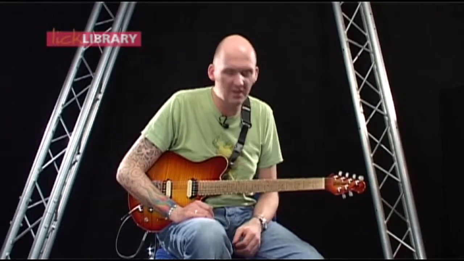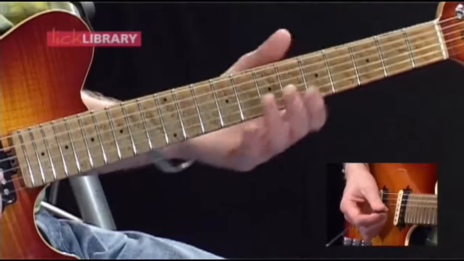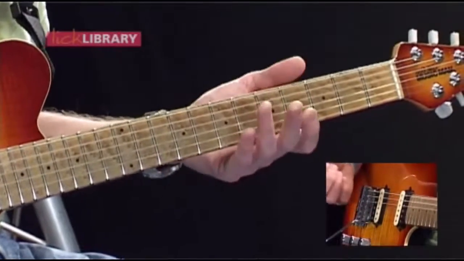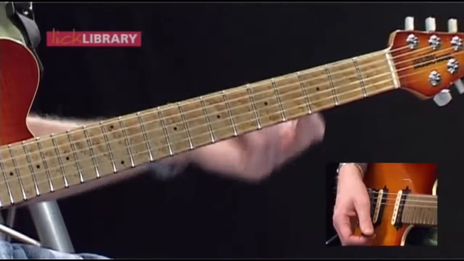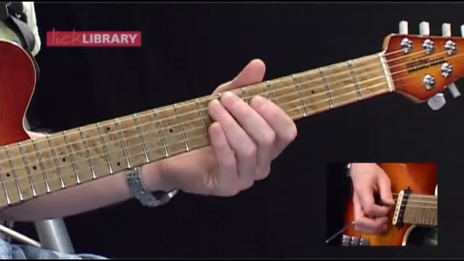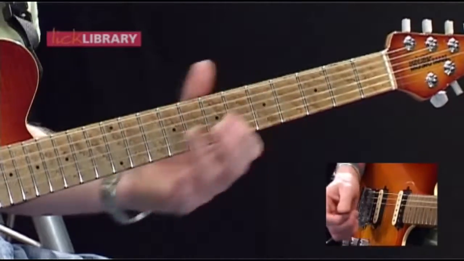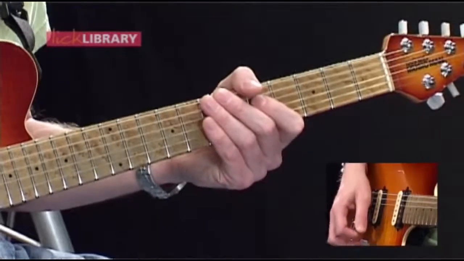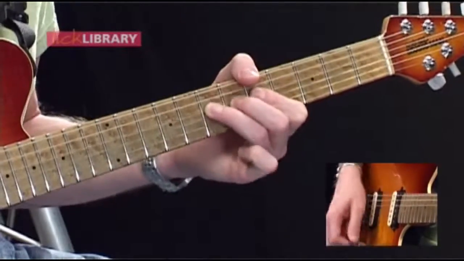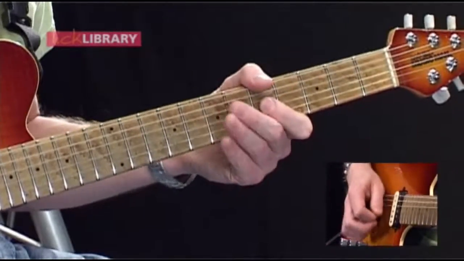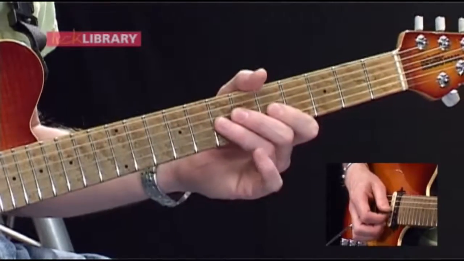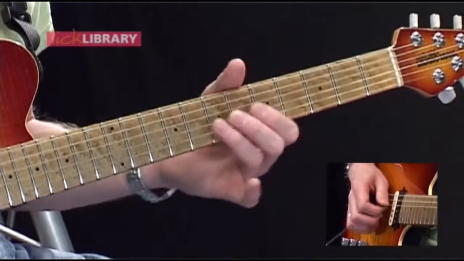Okay, what we're going to do first of all is look at the phrase. I'm going to play this around shape number 5 of the major pentatonic, or shape 1 of the minor pentatonic. Here's our little phrase. It starts off on the last 2 16th notes of a bar, so 1, 2, 3, 4. Okay, so we've just played 5 to 7 there on the D string. Now we're going to play 5 on the G, and then 7-5 on the G and 7-5 on the D.